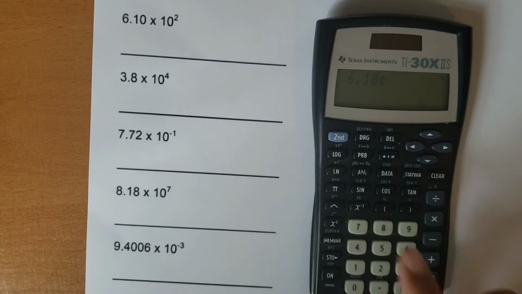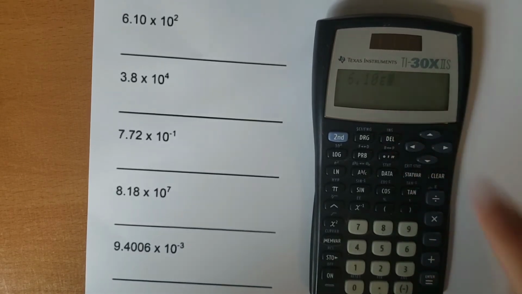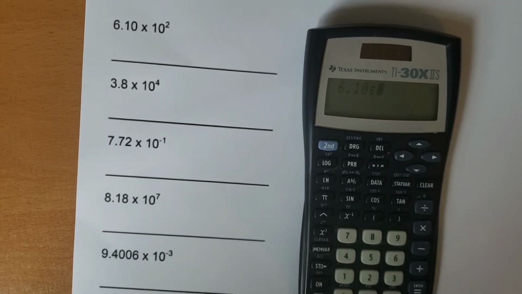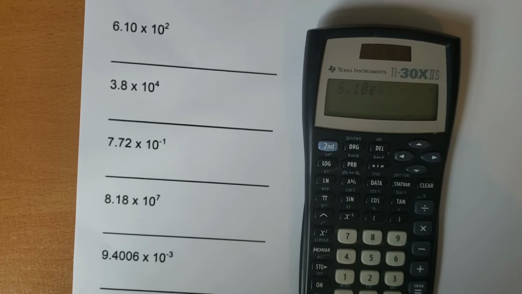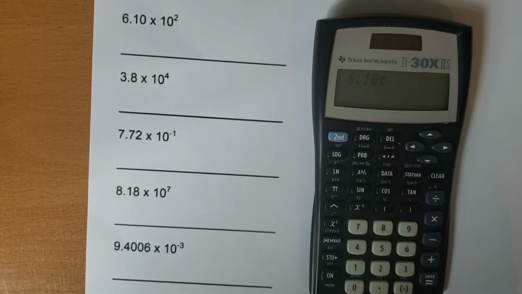Some calculators, it's written as double E. Some other calculators will have a button down here and it'll say EXP. Now that means times 10 to the. So it's important we understand calculator language, but we always write our numbers as numbers, so your answer will never have an E in it.